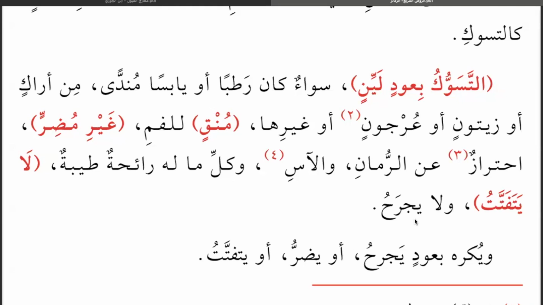Because the purpose of the siwak is right before the wudu, and right before the salah, the last thing before he says Allahu Akbar, he uses the siwak. Because now he's about to make the dhikr and remembrance of Allah subhanahu wa ta'ala in the best state ever, which is the state of the salah. So it's not just the act of moving a stick in one's mouth as a way of following the sunnah. It's about cleaning again, and that's basically the whole thing.